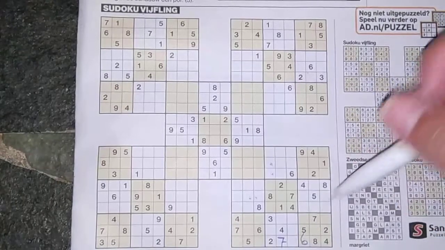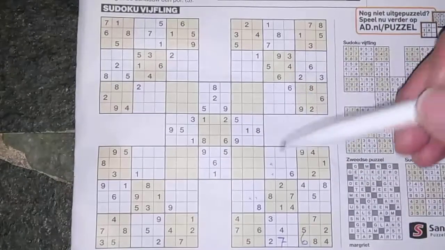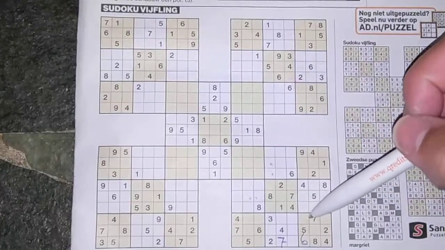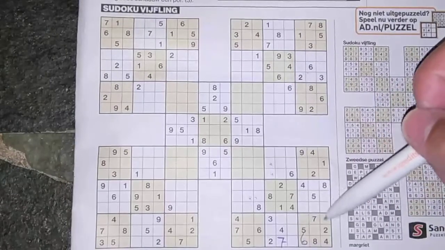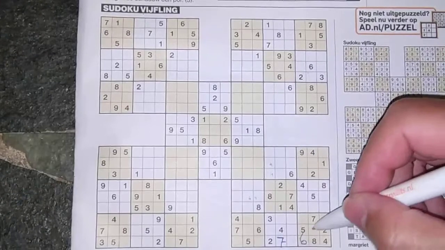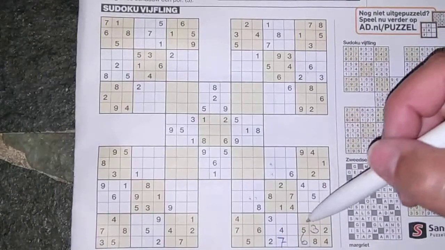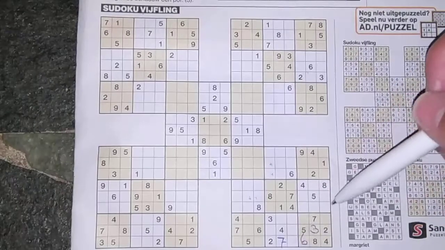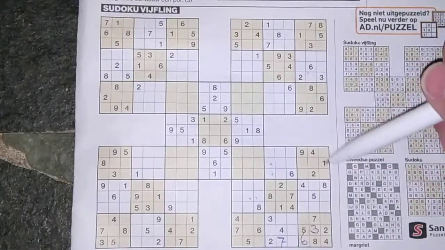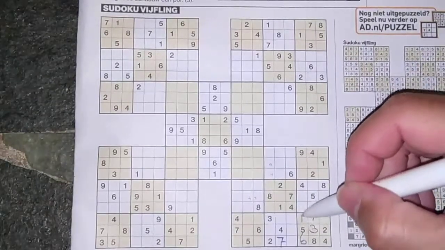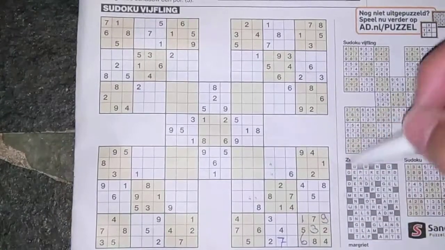3 missing numbers in this big square. One of the missing numbers is 3. We see here 3. So no 3 in these 2 boxes. 1 box left for the 3, should be there. 2 numbers left in this big square for the numbers 1 and 9. We see here 1, no 1 there. 1 should be here. 9 goes there.